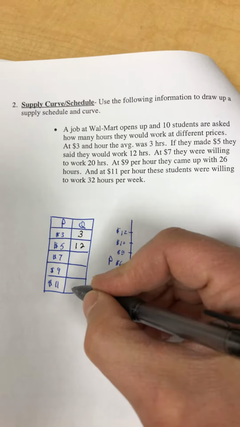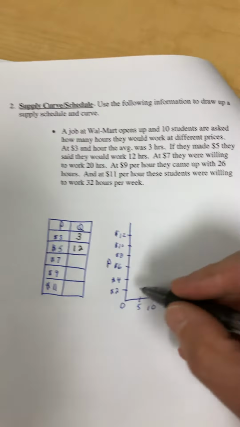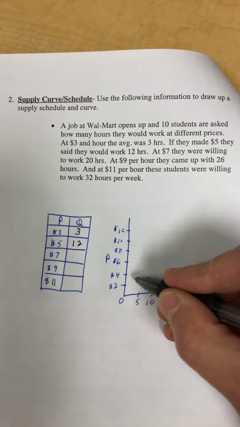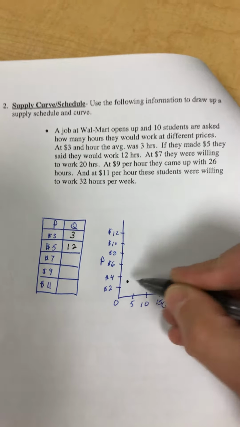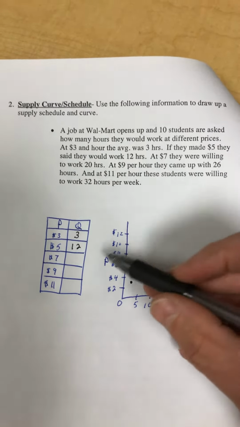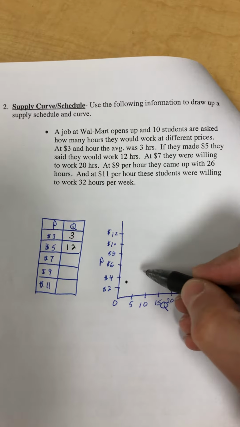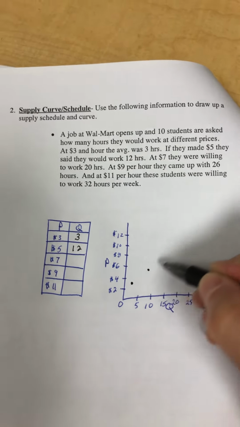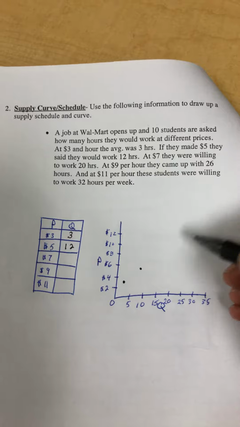Then eventually, once you have this filled out, you have to chart it. So how would I chart this? At $3 an hour, it'd be 3 hours that they would work, quantity-wise. At $5 an hour right here, I'd go out to 12 and I'd put the dot. And then eventually, connect the dots, put an S there.